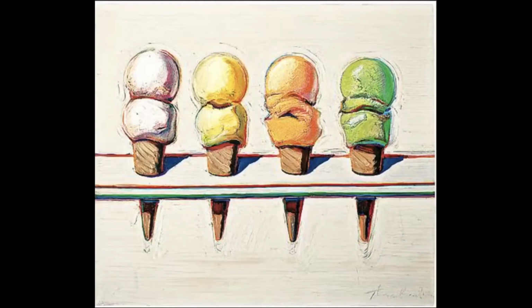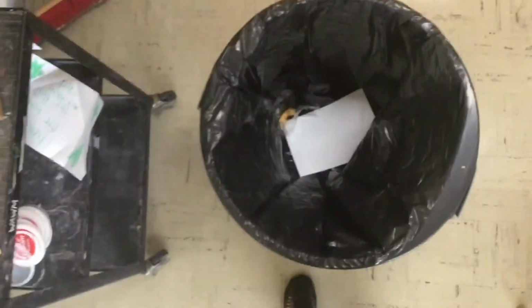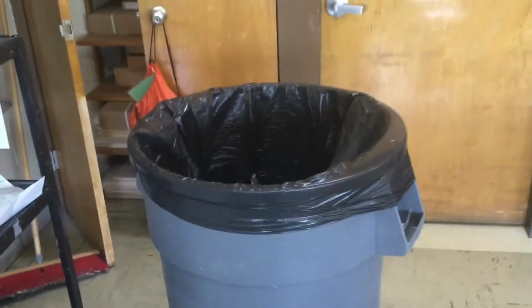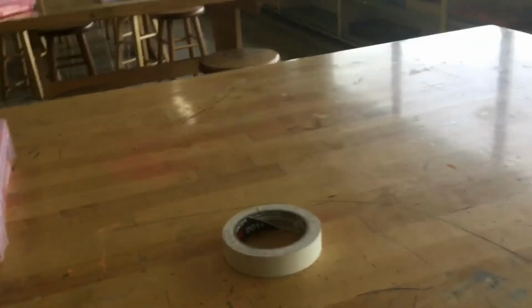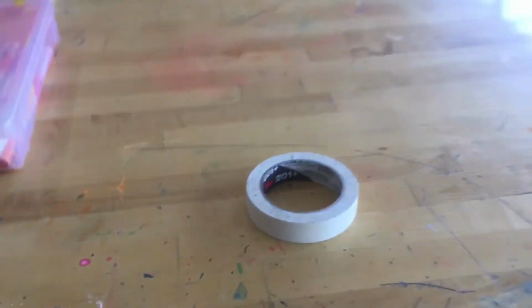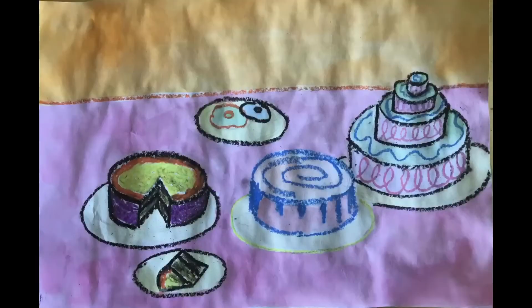So when I look at this garbage can right here, I know that the top of it is a circle. But if I look at that circle from the side, what does it look like? It looks more like an oval. I'm going to do the same thing with this tape. When I look straight down at it, it's a circle. But when I look at it from an angle, it looks like an oval. This is how we're going to think of it as we make our artwork, as we draw our three-dimensional cakes.